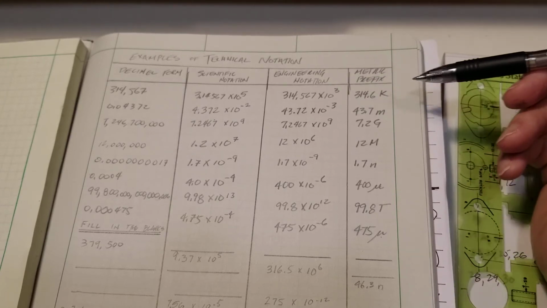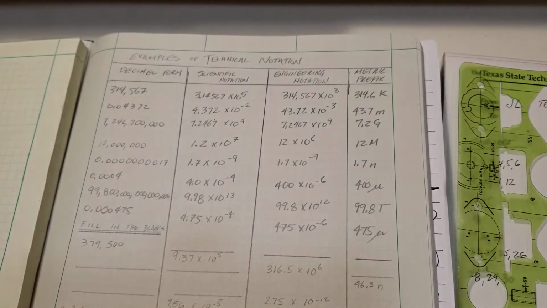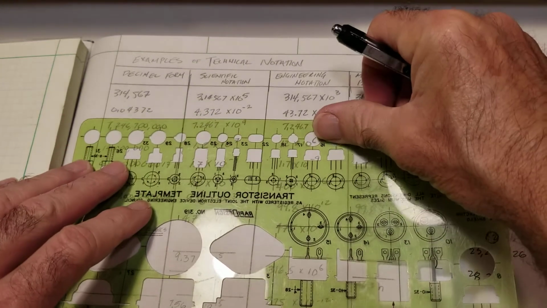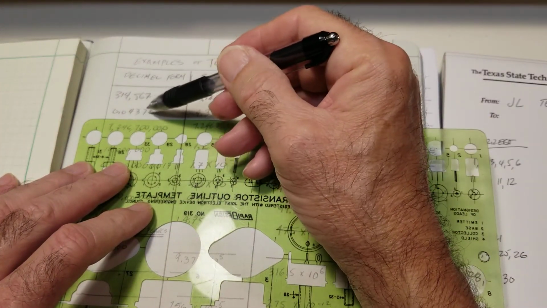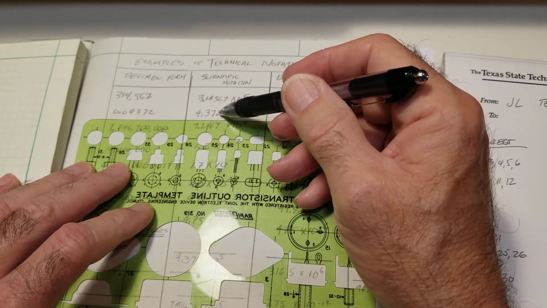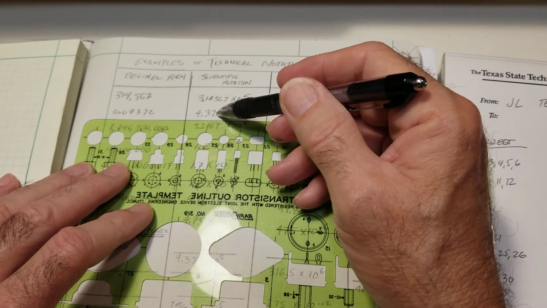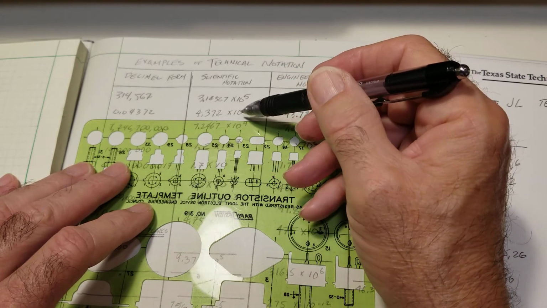Now let's talk about a number smaller than 1, and that's this next number here, 0.04372. I'm going to write this number in scientific form as a number between 1 and 10, larger than 1, less than 10, raised to some power of 10.